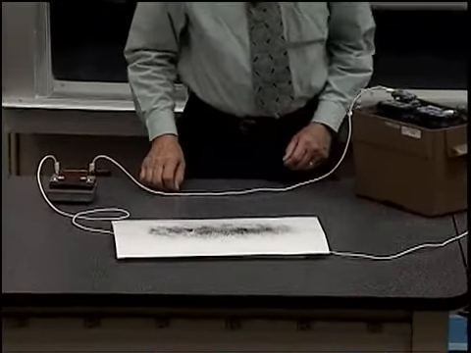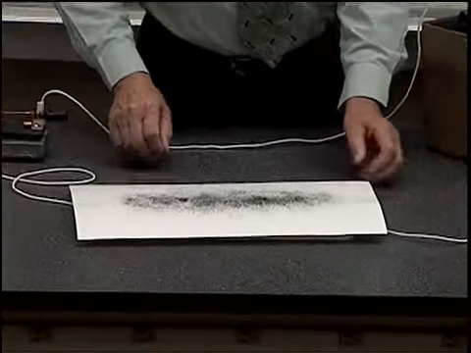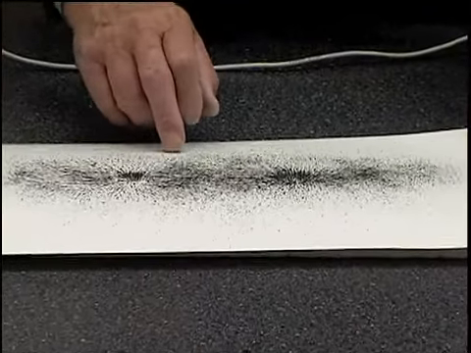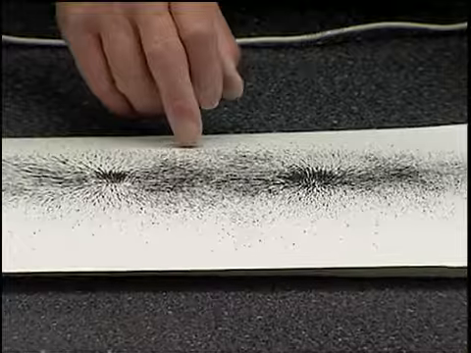In this case, I can leave the current on just a little bit longer because there's enough resistance in that coil to limit the current. And I'll tap that just a little to show the vibration.